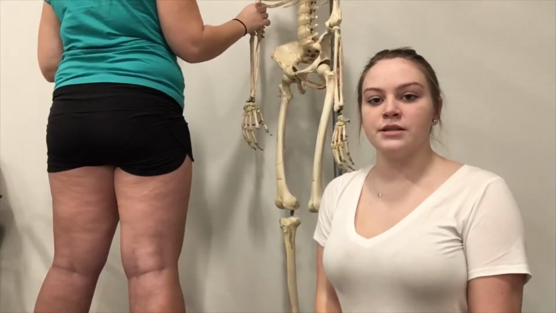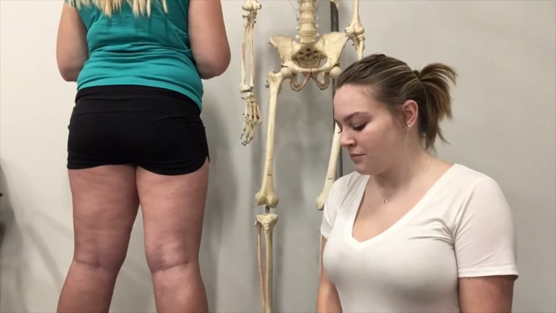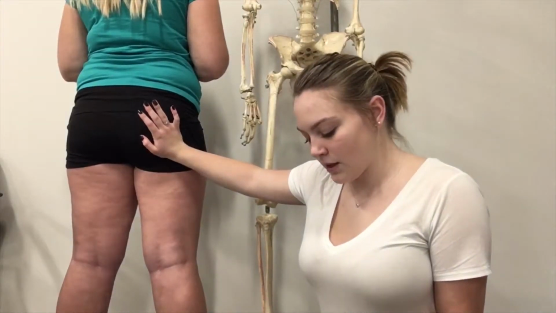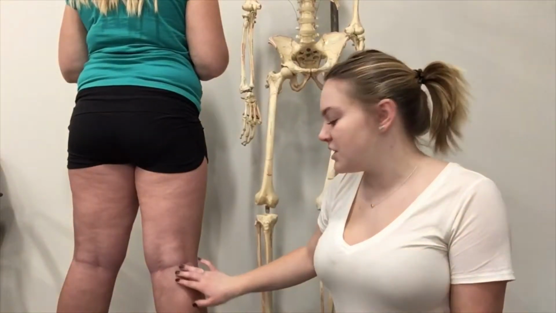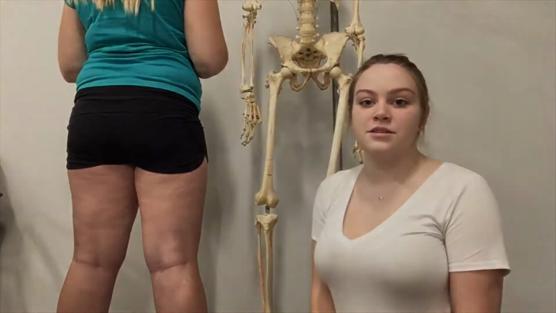The next three muscles are a part of the hamstring group. The biceps femoris is the largest muscle in the hamstring group. It runs from the ischial tuberosity, which is right here, down the shaft of the femur to the head of the fibula. Its main movement is to flex the knee.